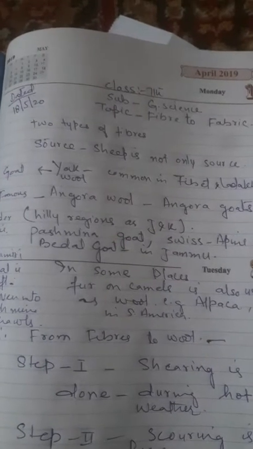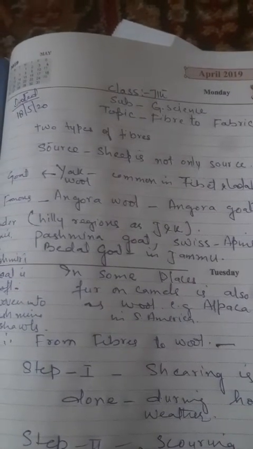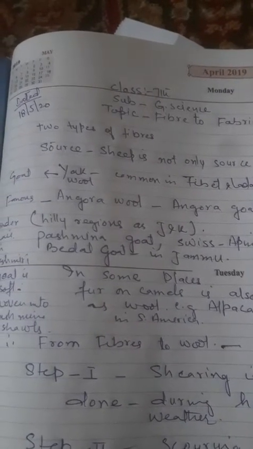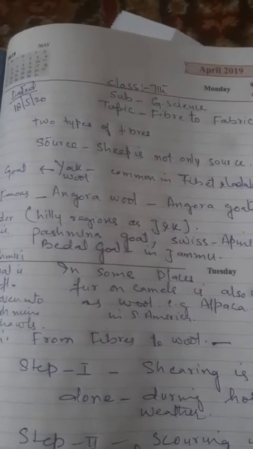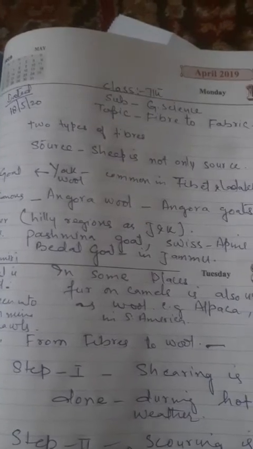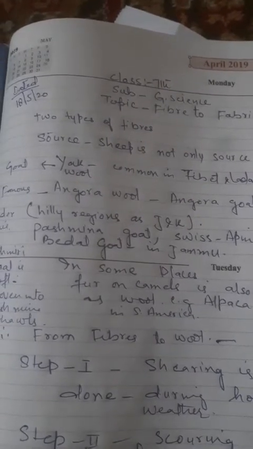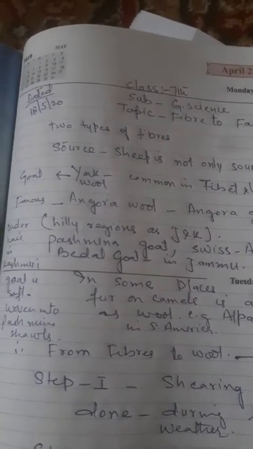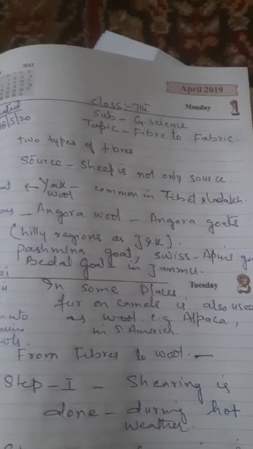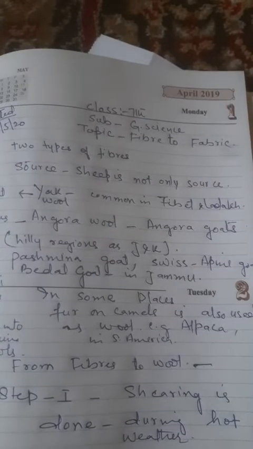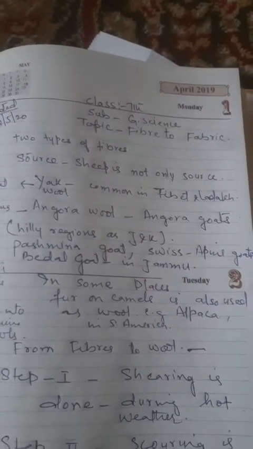A parent from this family is chosen to give birth to sheep which have only soft under hair. There are many animals from which wool is obtained.